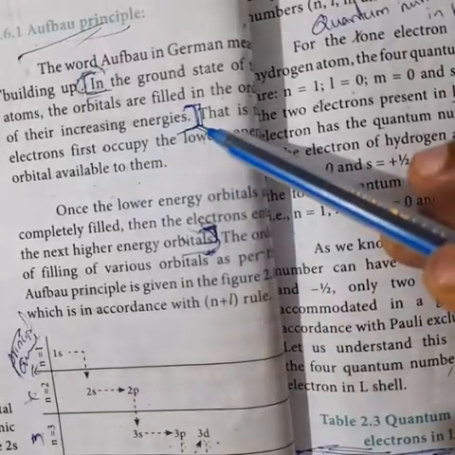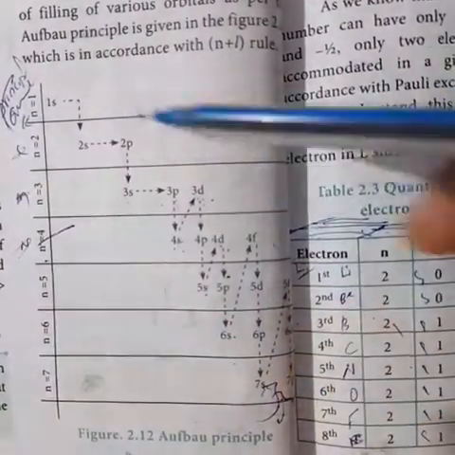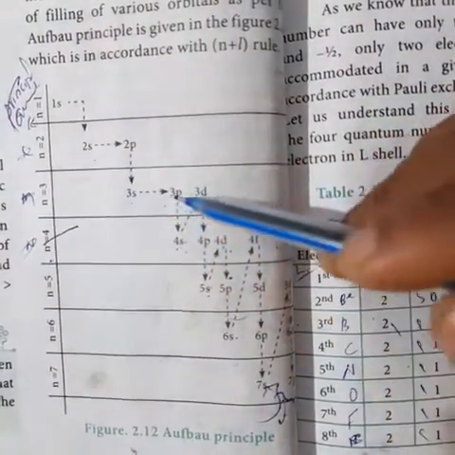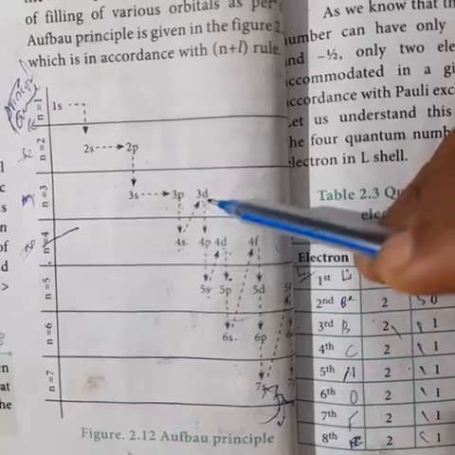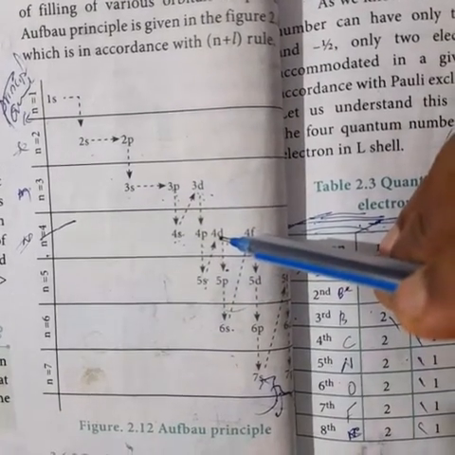This is the increasing order of energy: first 1s, then 2s 2p, 3s 3p, then 4s 3d and 4p, 5s 4d. Okay, so this is the order.